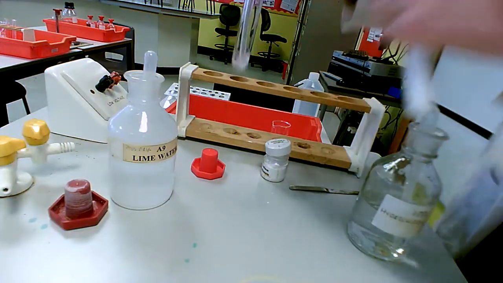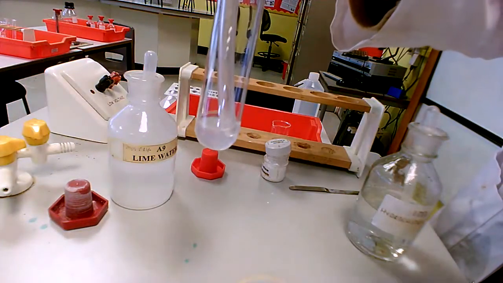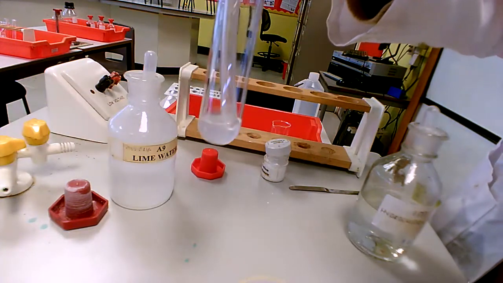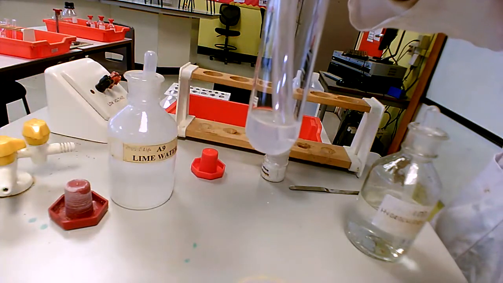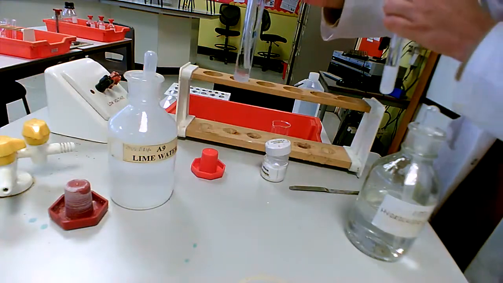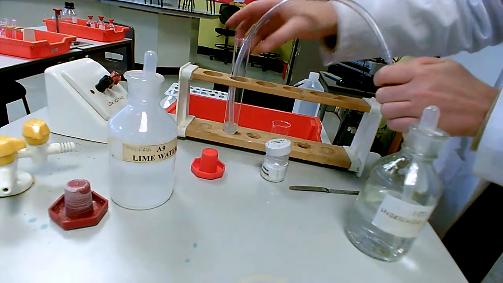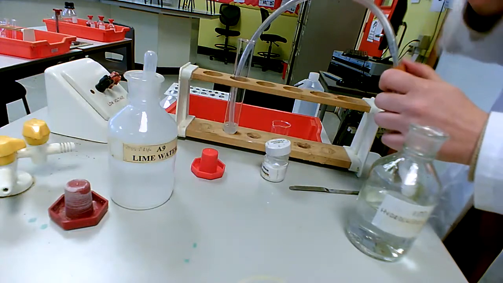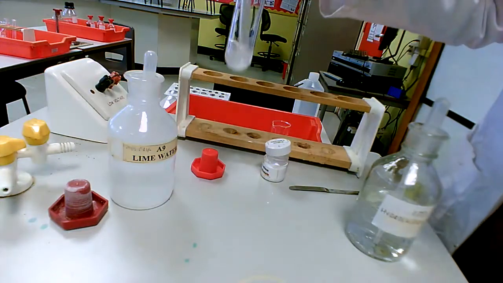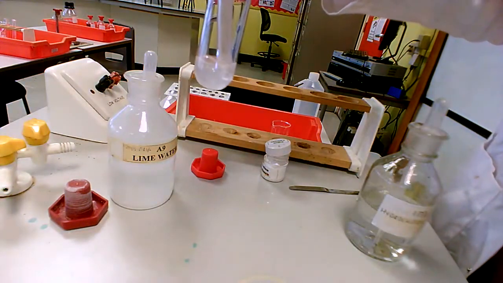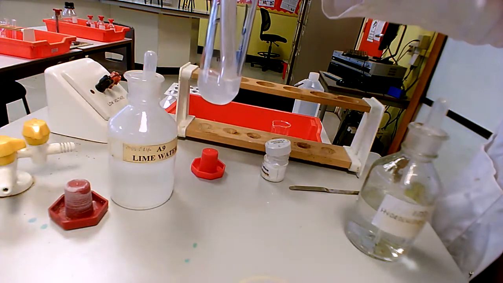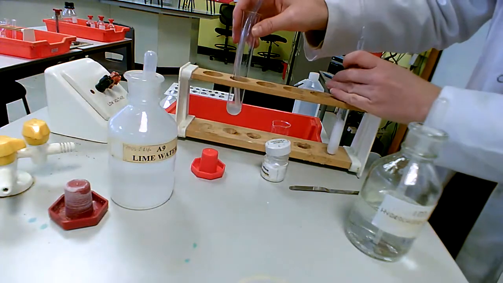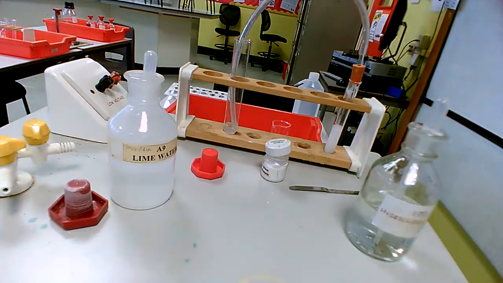There we go, bubble that through, and we can see hopefully that that's cloudy and not colourless. If I keep it in there and add a bit more acid, because I did add a bit more carbonate, you can see much more rapid bubbling there and it has definitely gone colourless. Okay, leave that there.